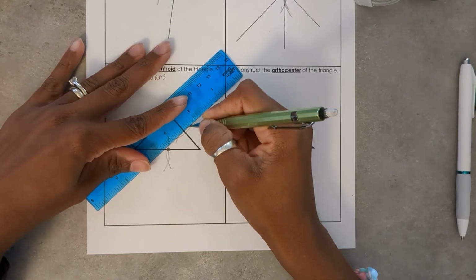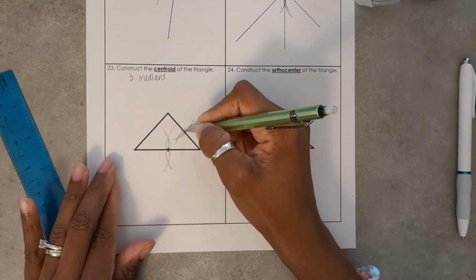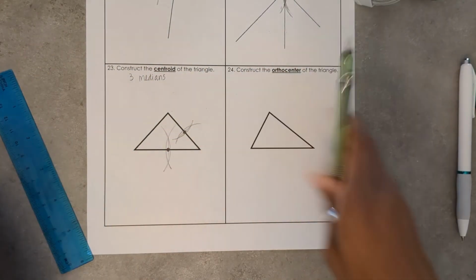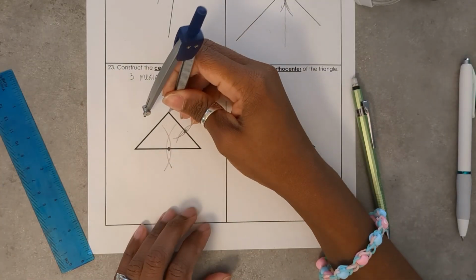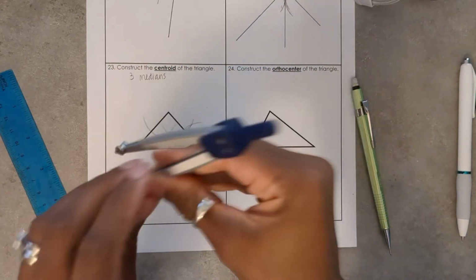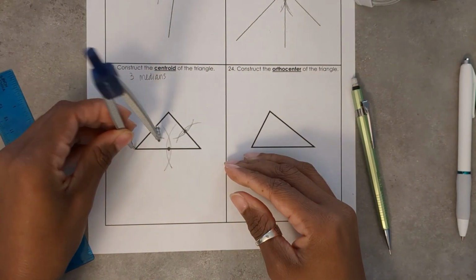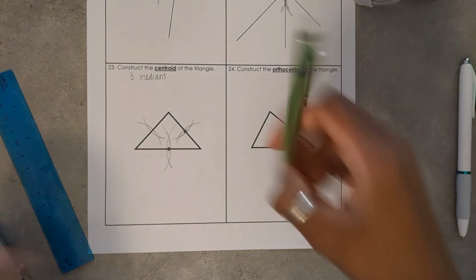Okay, I'm going to do a little wispy line. And that tells me exactly where I need to put my midpoint. One more time. Here and here.